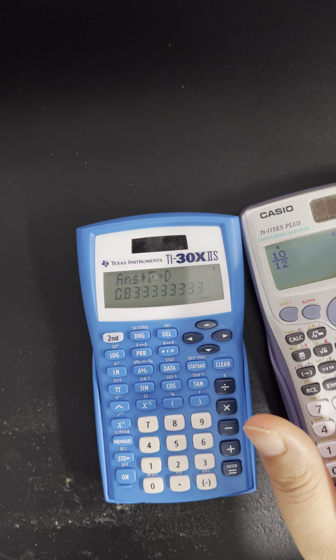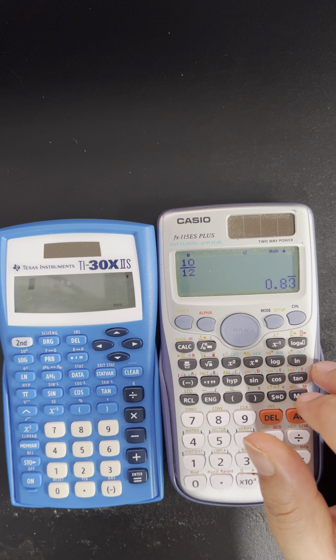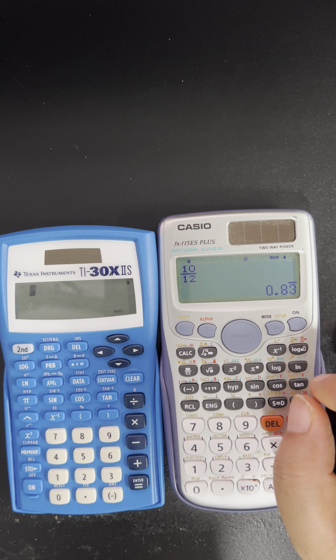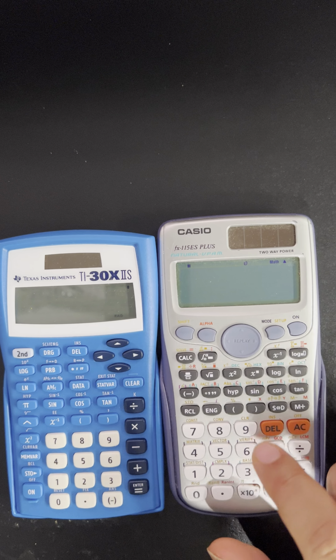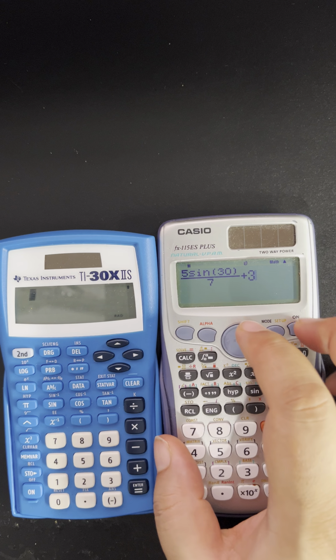Sometimes you'll be working with a lot of calculations line by line. So what you want to do is do a significant portion on your calculator, instead of doing every little thing on your calculator. For example, if I'm doing sine 30 times 5 over 7 plus 3, this makes it visually easy for me to see what I'm doing.